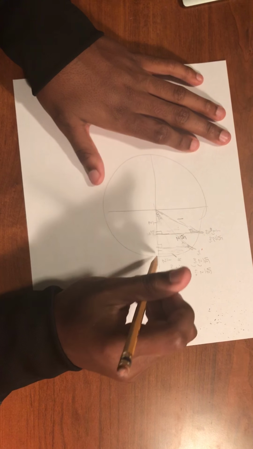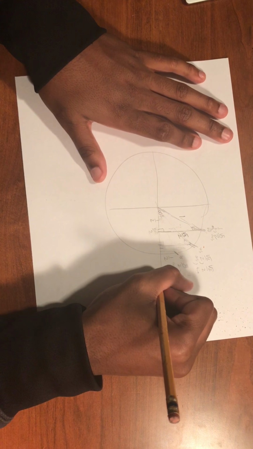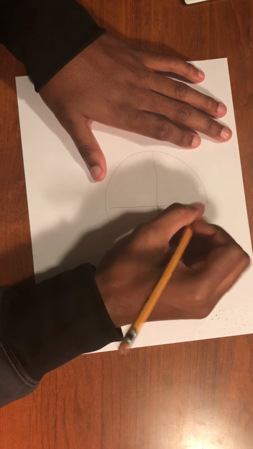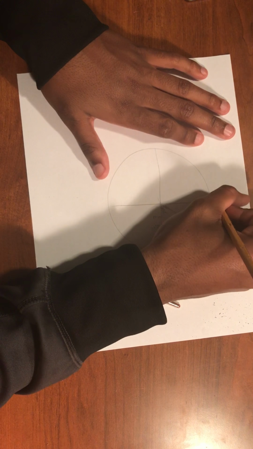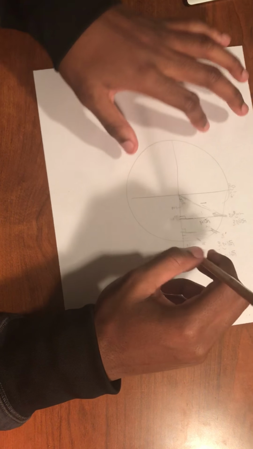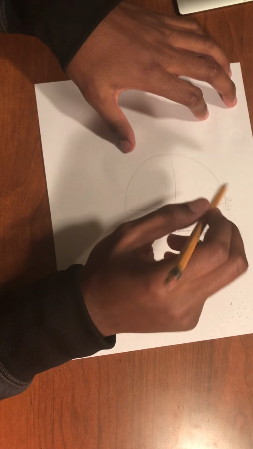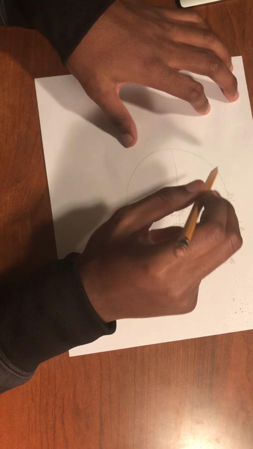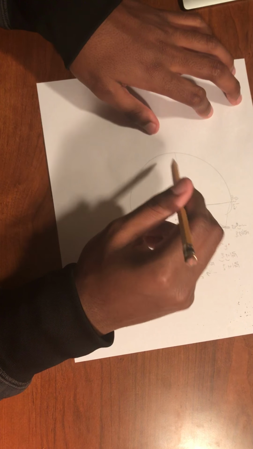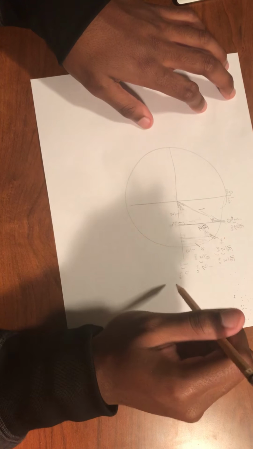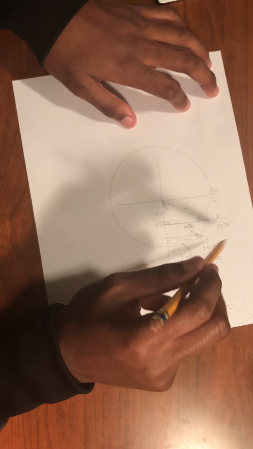And for this right here, since you go over 1 but you don't go up, the coordinates are 1, 0, that's cosine, that's sine. And right here, since you go up but you don't go over, the coordinates are 0, 1, that's cosine, that's sine. And it continues all the way around the whole circle. But on this side, the cosine, the x coordinate, will be negative because it's on the negative side. It's like a graph. So that's how you get the x and y coordinates, the cosine and sine coordinates, for a unit circle.